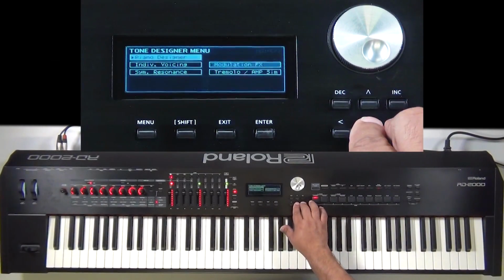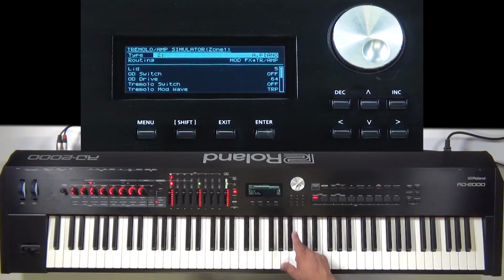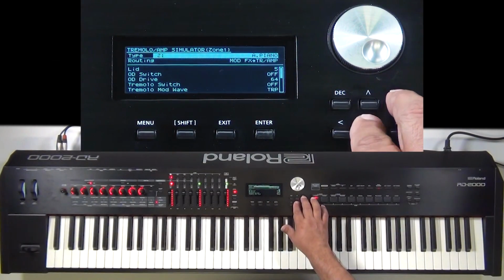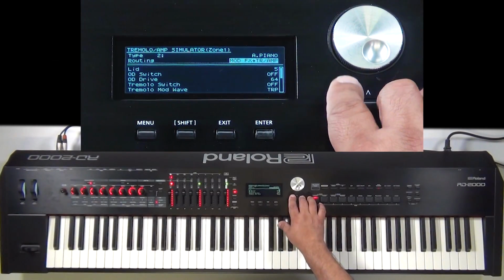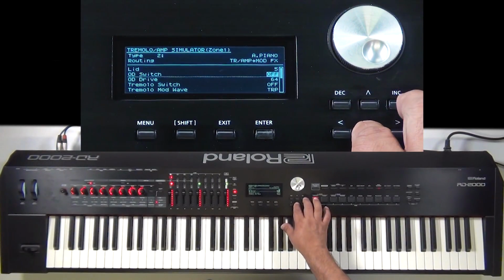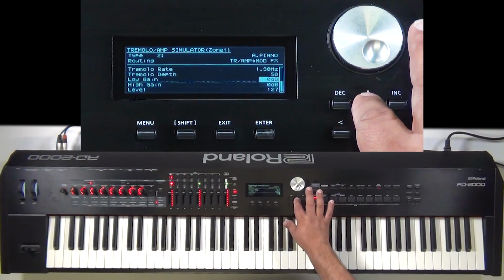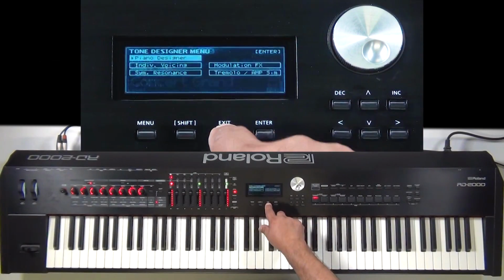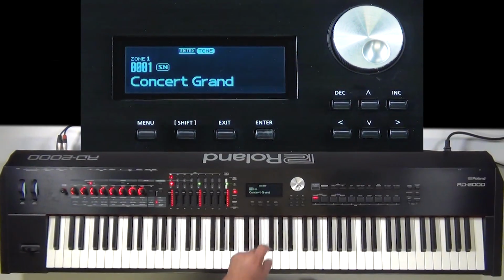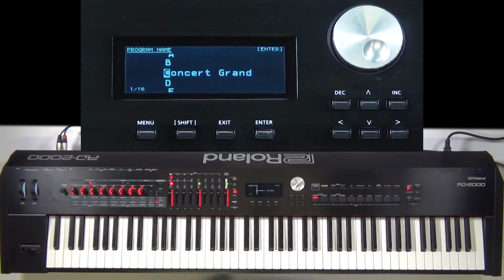And then if we go right back, you can go into a Tremolo Amp Simulator, and right now it's set for acoustic piano, but you can adjust how the effects and everything lie in there. And you see we have overdrive in here, overdrive switch, the lid, all these different things, even a little EQ right here, low gain, high gain, level. So you can go into the SuperNATURAL pianos and adjust them as well. And then once again, if they've been adjusted, it'll say edited, then you can go into the right button and save that piano. So I just wanted to show you, inside the RD-2000, there's a multitude of pianos.